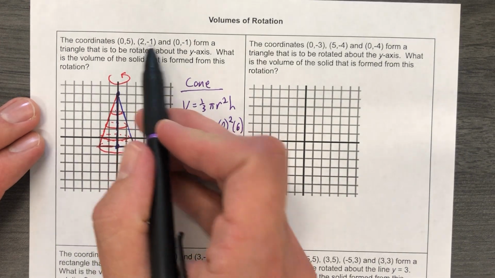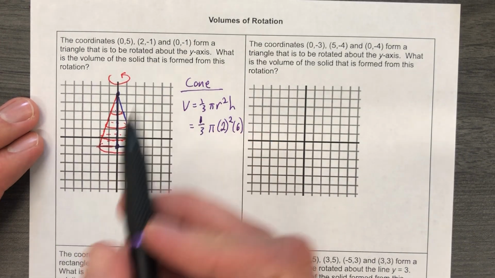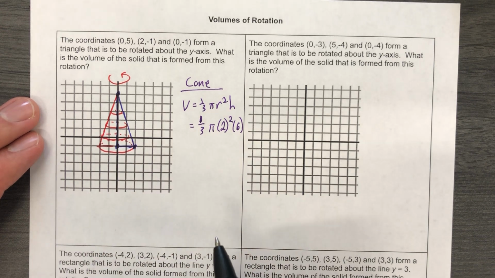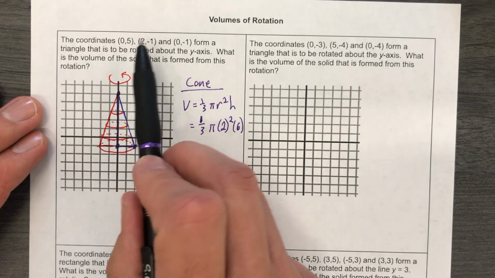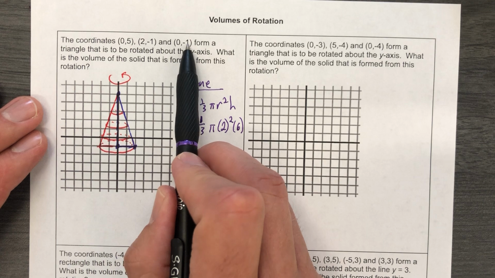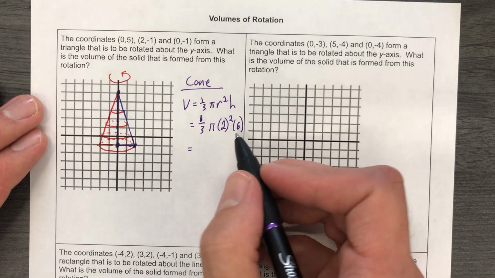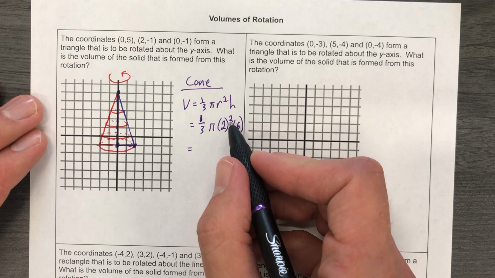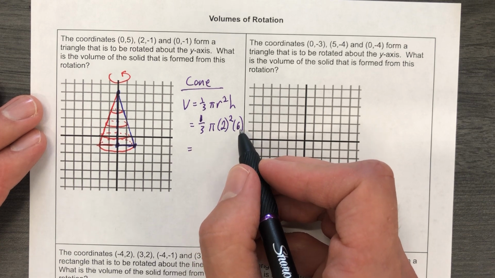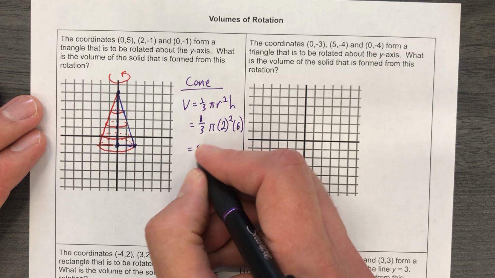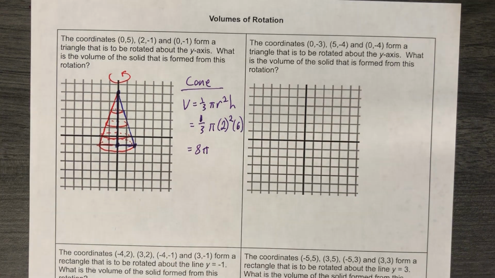There's your 2. It's not always going to be staring at you like that, but you can kind of see it. And the 6 is the vertical distance between 5 and -1. Okay? So we're going to figure out what that is. We can do this one in our head. Let's see, 2 squared is 4. 4 times 6 is 24. 1/3 of 24 is 8. This is going to be 8 pi. And they didn't give us units. They weren't like, it's centimeters, so it's just 8 pi cubic units.